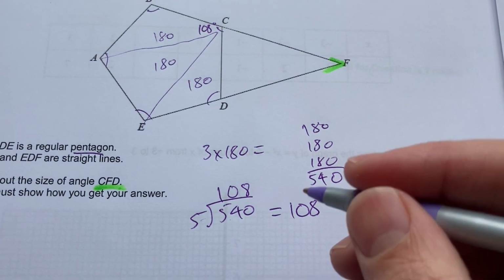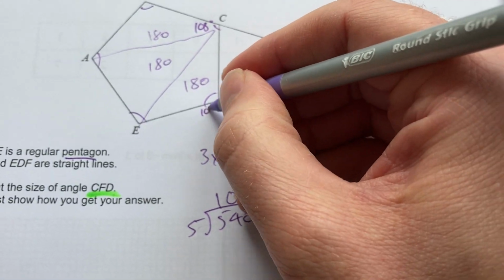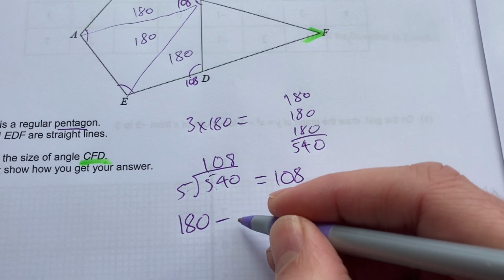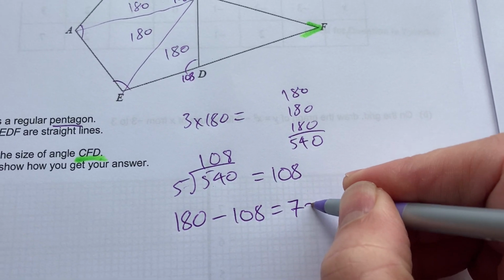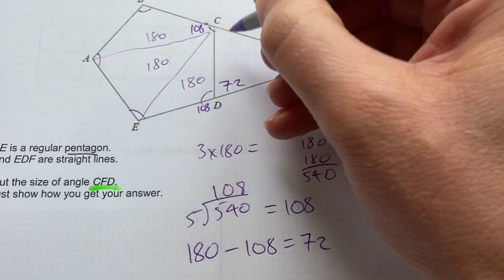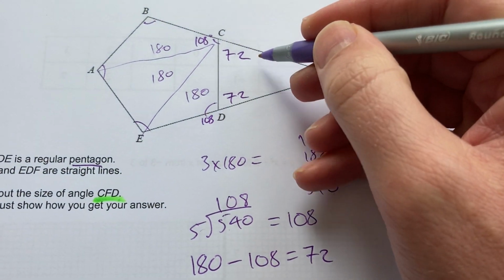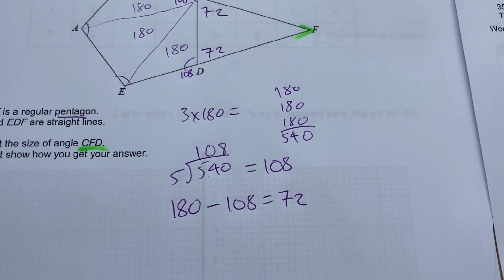Okay, so now if I've got 108 here and 108 here, I know that angles on a straight line add up to 180. So 180 minus 108 is 72. Give me 72 there and 72 there. Making this an isosceles triangle.